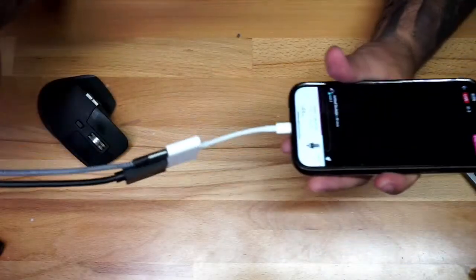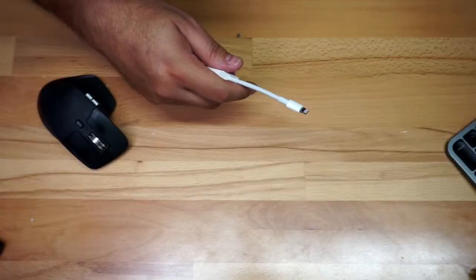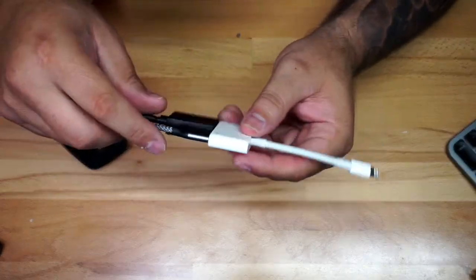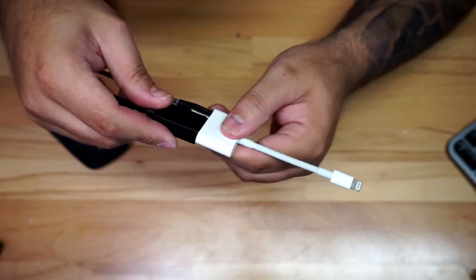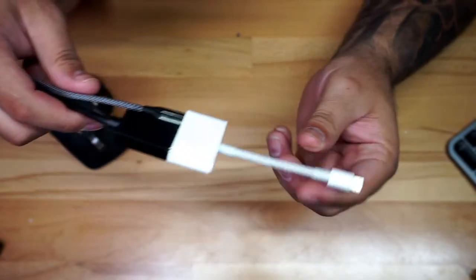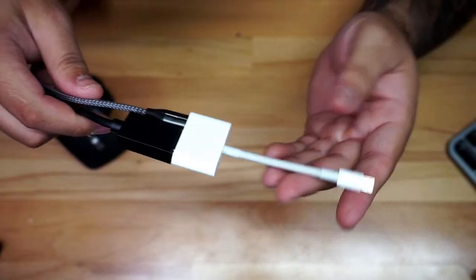Obviously, people are going to say something like, well, it's really expensive, there are other ones out there in the market. I'm sure there are, and I'm sure some may work. I don't know. I wasn't going to waste my money, so I got the one from Apple and it seems to work just fine.